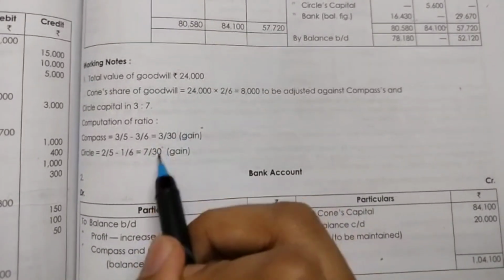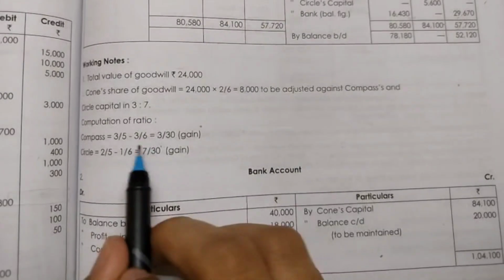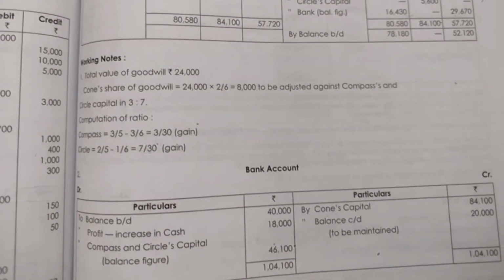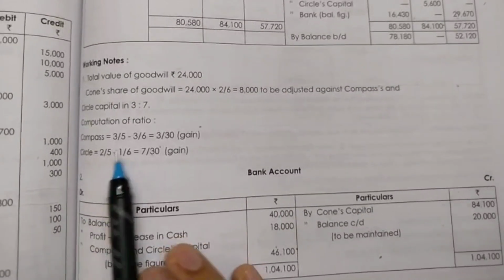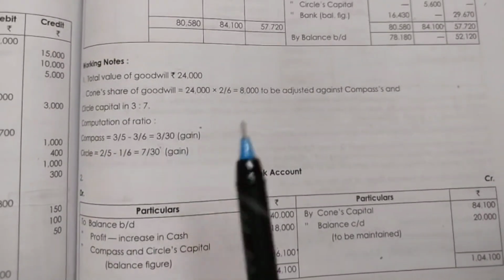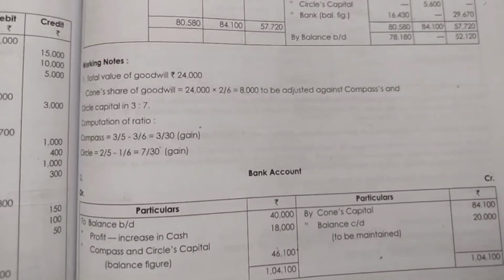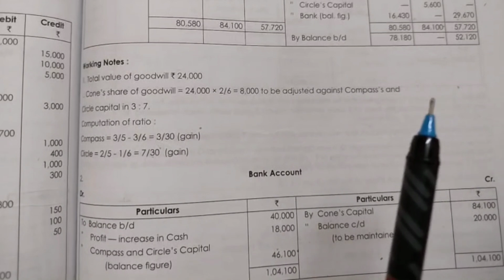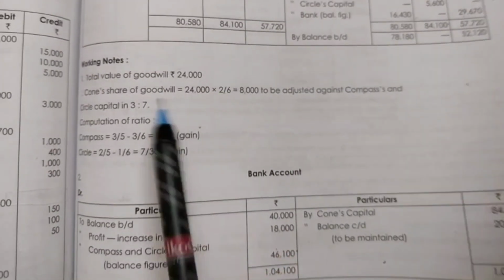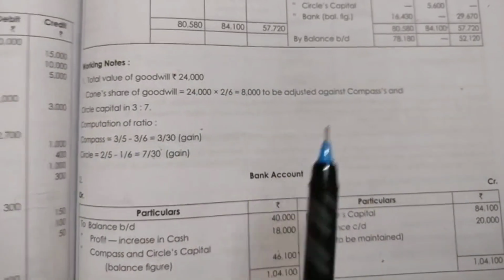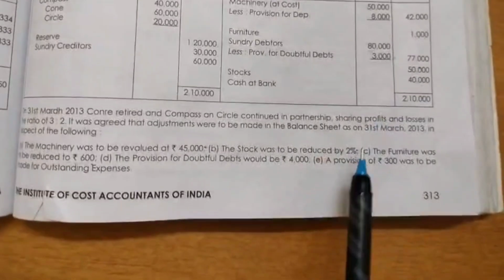So we got positive answers. That means it is gain. But as I have told you, if we did new profit sharing ratio minus old profit sharing ratio and we are getting a negative answer, that means that particular partner is sacrificing. Like in the previous question, illustration number 7, I have discussed it, right? That is also applicable here. So we got 3/30 and 7/30 as the gaining ratio, so we have already calculated it. Now let's read the question further.